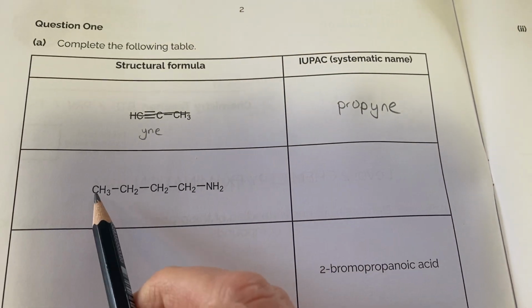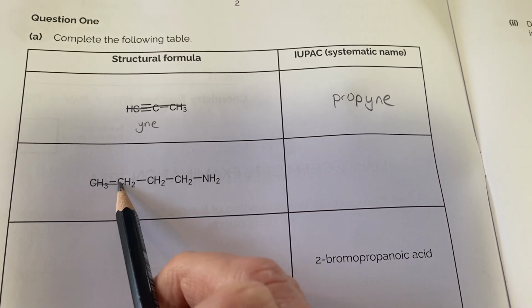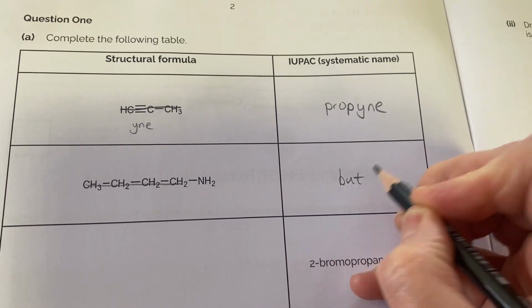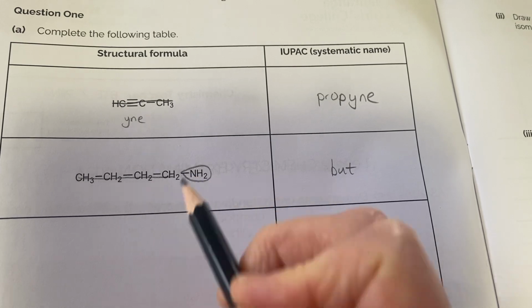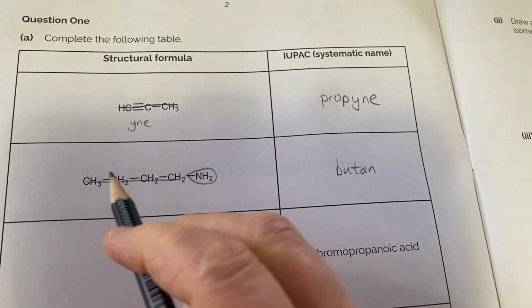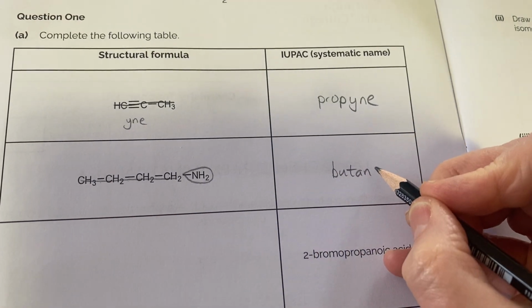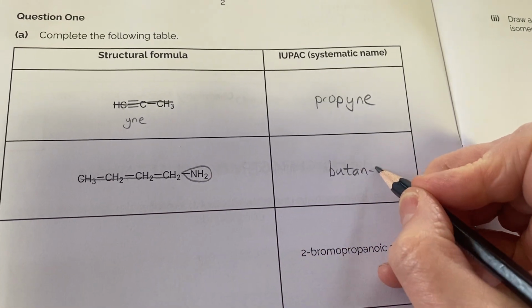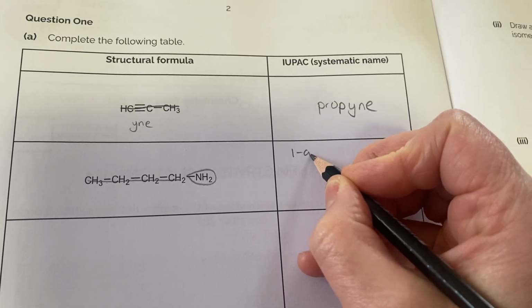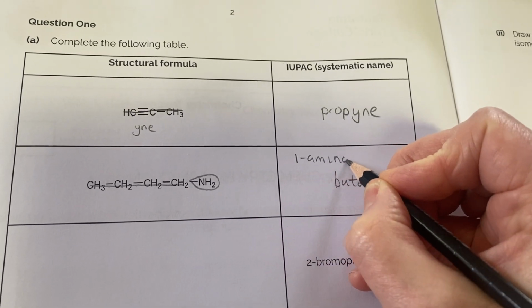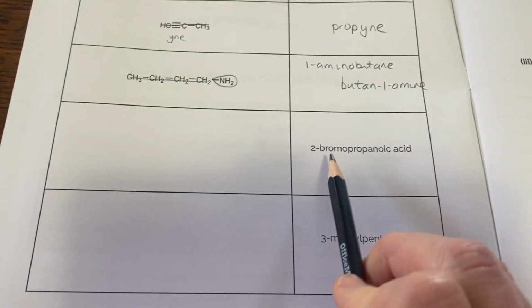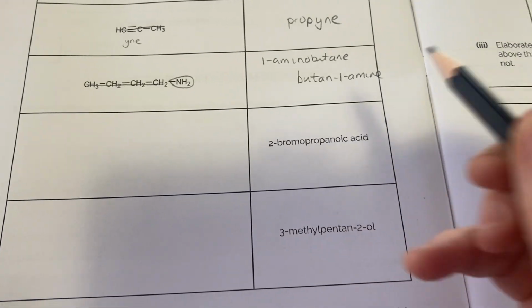Second question, largest carbon chain, 1, 2, 3, 4. So that's a but. And my functional group is an amine. So I can call it butane for all the single bonds. Amine, but I need to give it a number, butane-1-amine, or 1-aminobutane. Either is good.